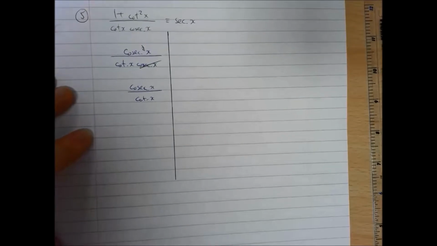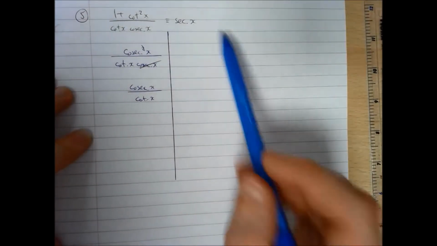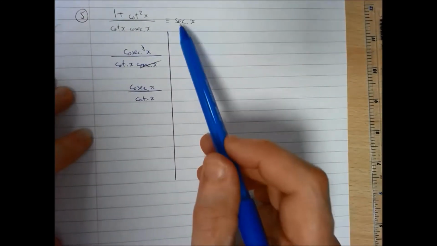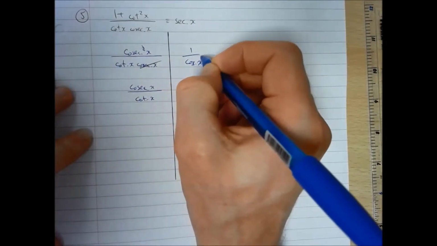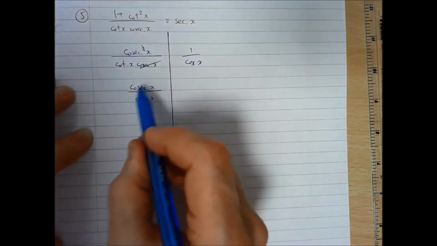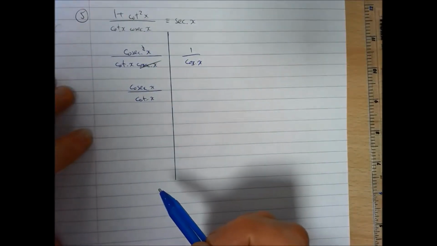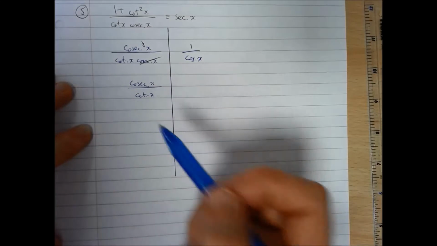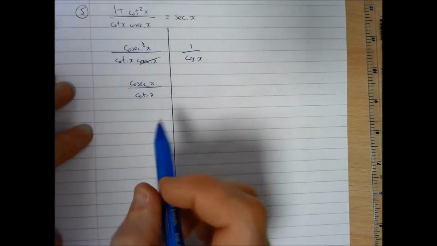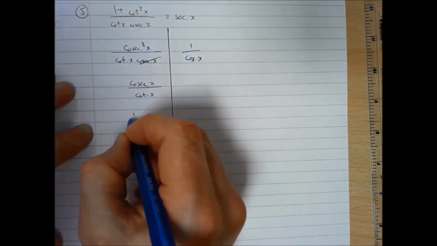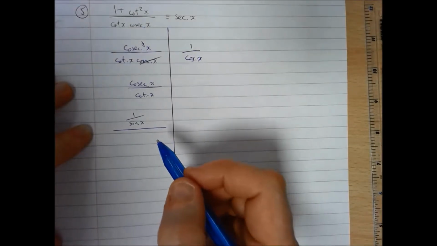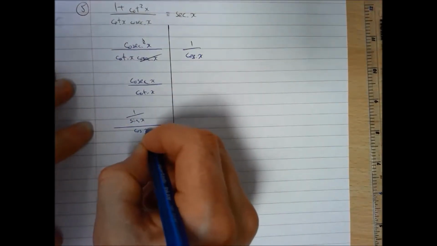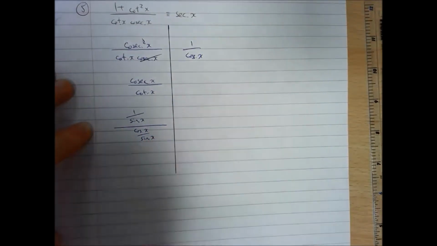Now, a bit of a glance at what we're aiming for. We're aiming for sec x. Sec x, remember, is 1 over cos x, and in fact we could write that in there, 1 over cos x, like that there. So now we're aiming to get this into the form 1 over cos x. So let's turn everything in terms of sines and cosines. So cosec x is defined to be 1 over sine x. Cot x is 1 over tan x, but it can also therefore be written as cos x over sine x, because tan is sine over cos.